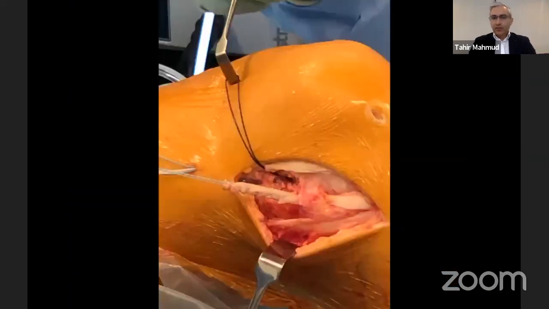Essentially we end up with a graft of iliotibial band passed under the lateral collateral ligament, which is passed into a socket on the lateral femoral condyle and then fixed with the knee in 60 degrees of flexion and neutral rotation of the foot. And this really helps control both the anterior translation and rotational stability.